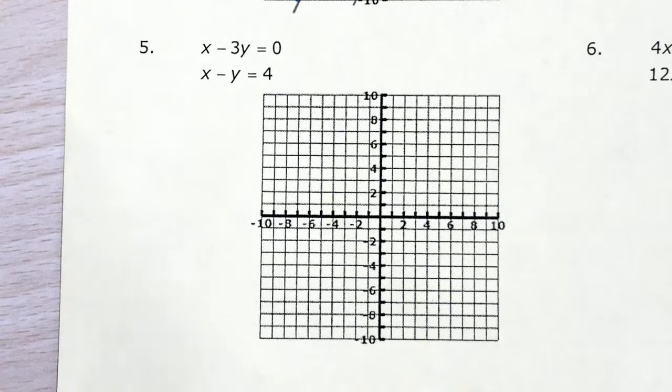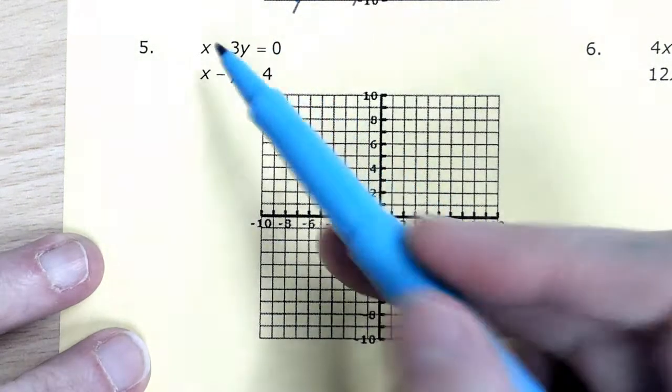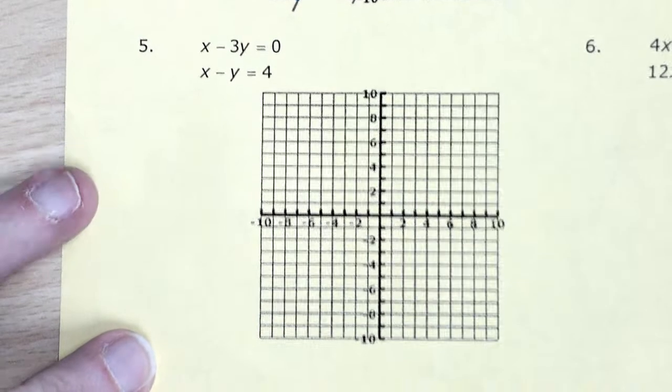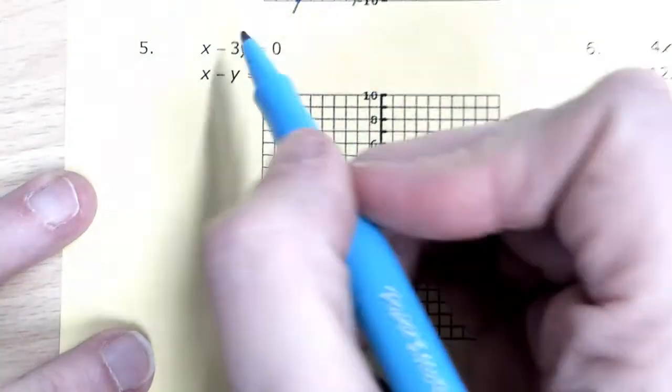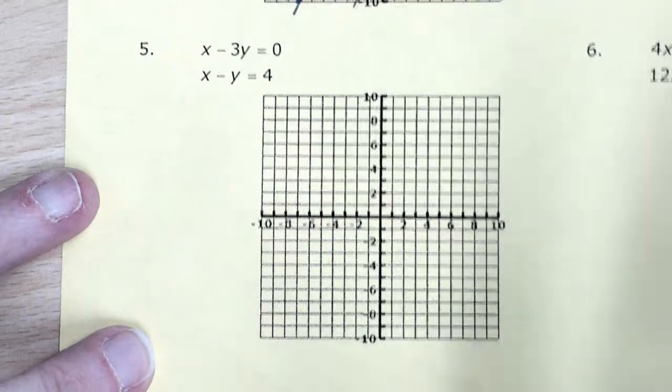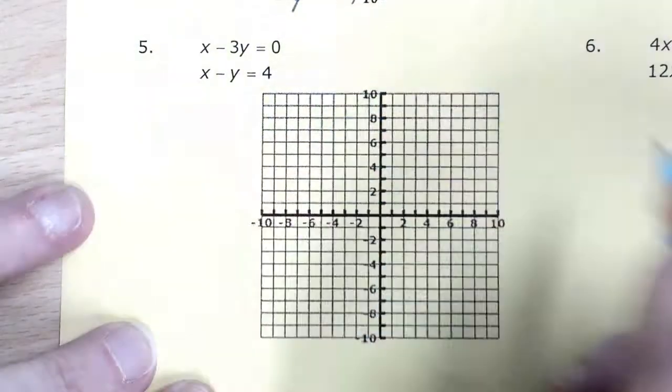All right, now this one is harder because with this problem, they're in standard form. Okay, so what have we learned when we have things in standard form? How do we graph them? Well, you can convert them into slope-intercept form if you want to, which is perfectly legit and valid, okay? So if we wanted to do it that way, I'll show you both ways.